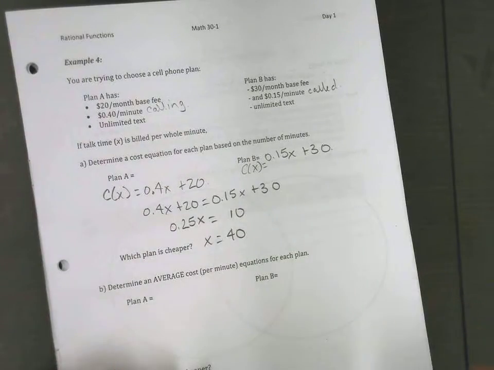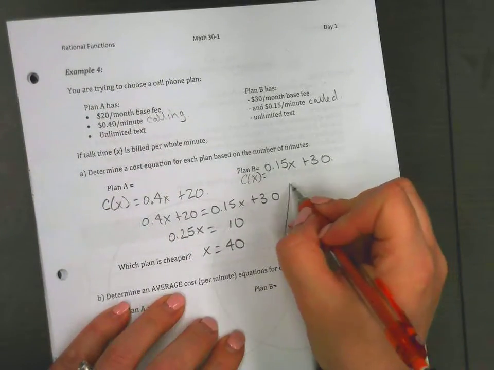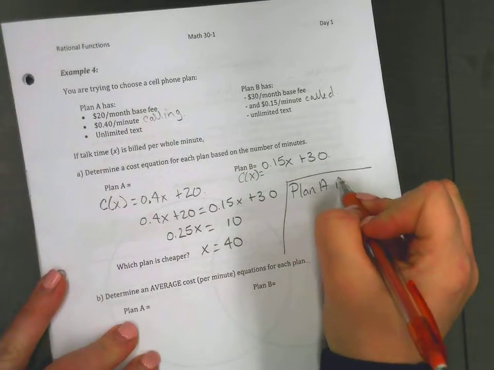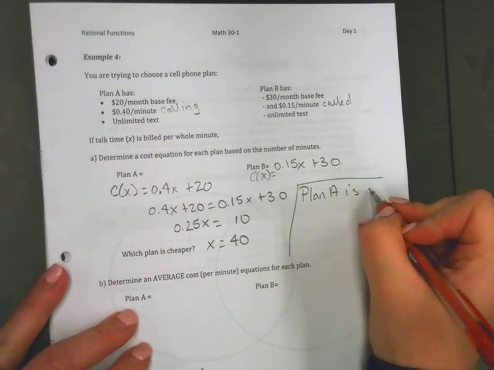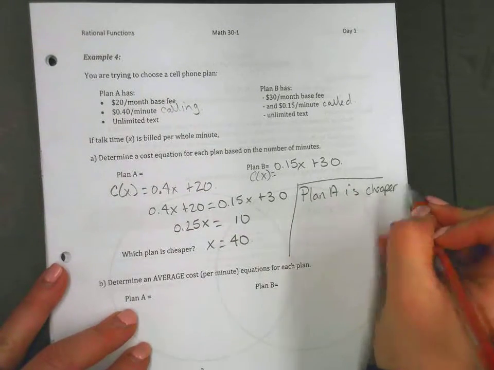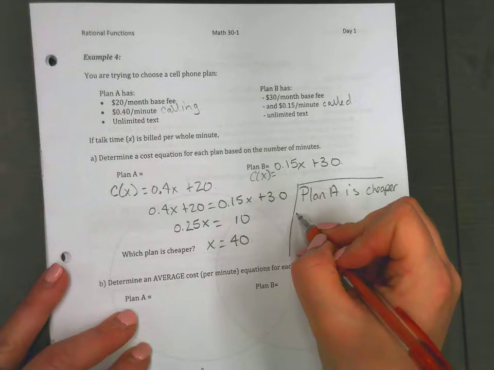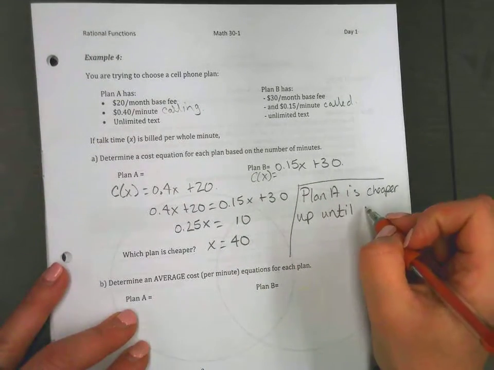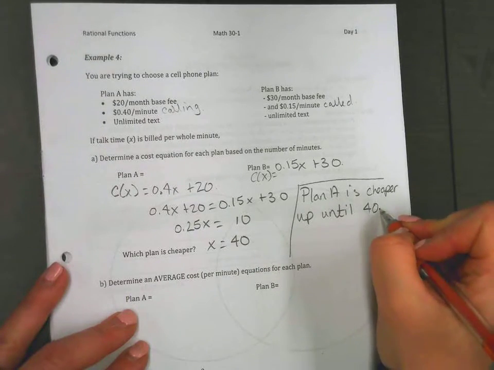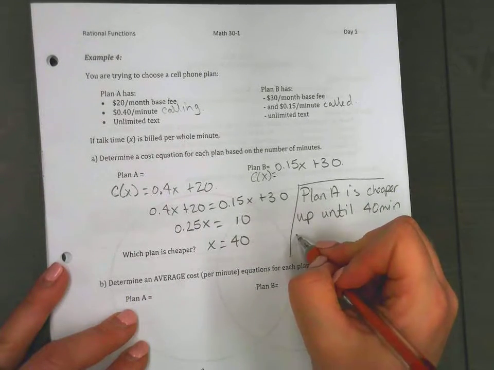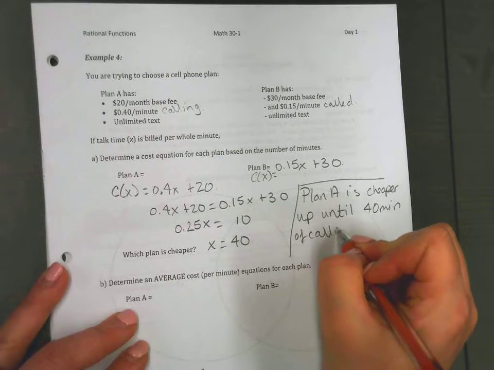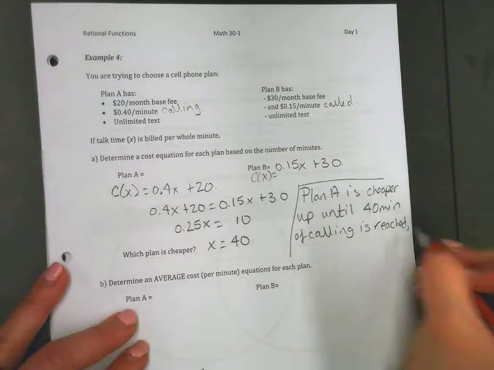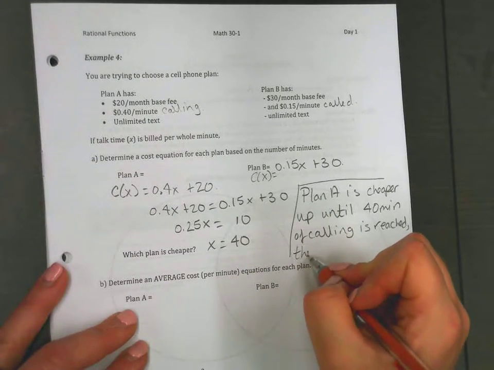So it's pretty obvious, right, that plan A is going to be cheaper up until 40 minutes of calling has been reached. And then at that time, plan B would be cheaper.